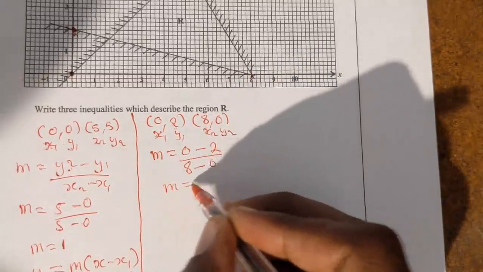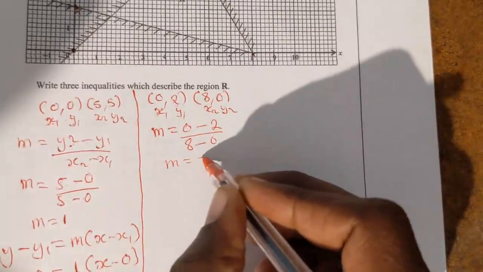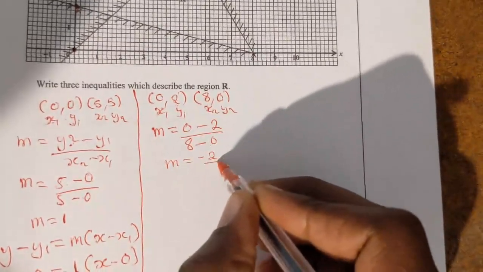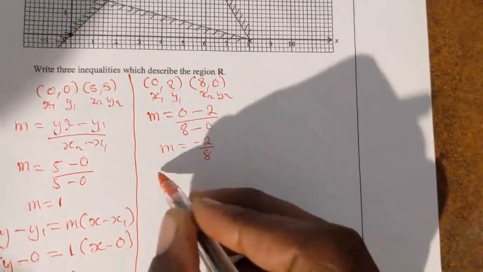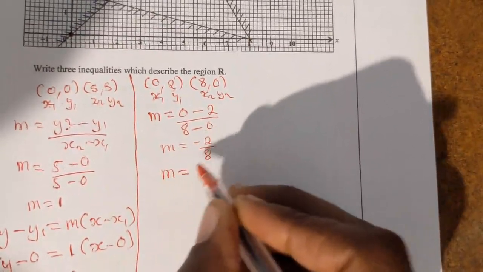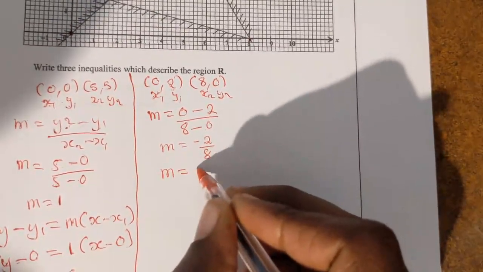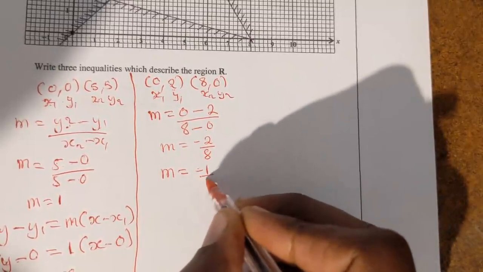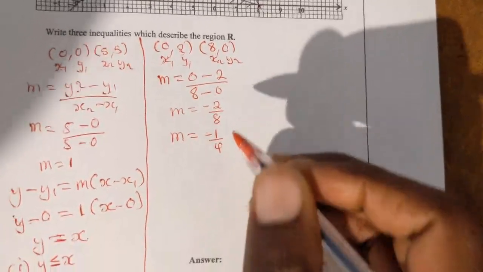So that is going to be -2 over 8, meaning the gradient will be just -1 over 4. So that is the gradient.